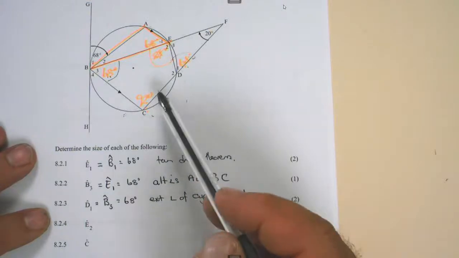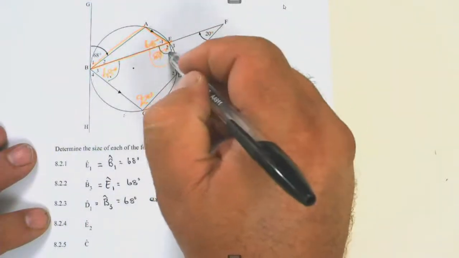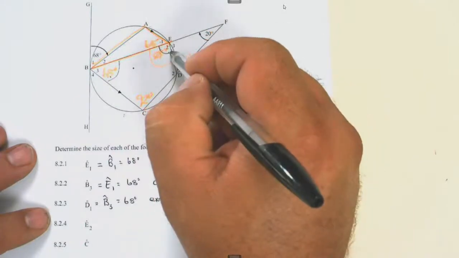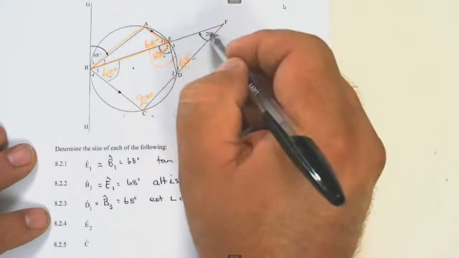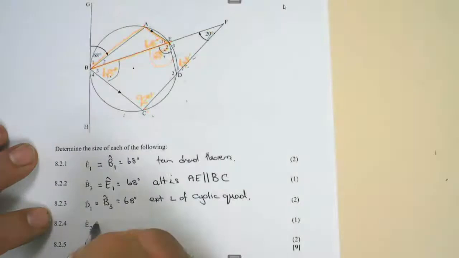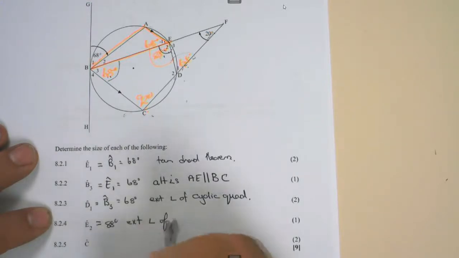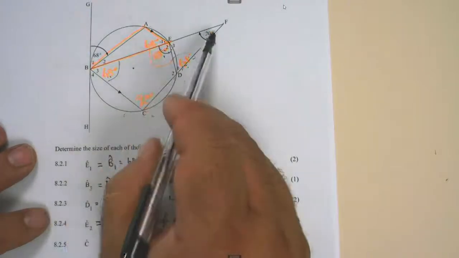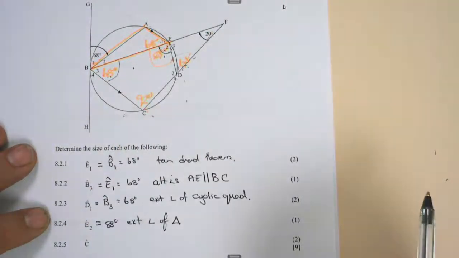Right, then we are going to do angle E2. E2 is this one here. Now remember, E2 is the exterior angle of a triangle. So E2 is equal to this angle plus this angle, which is equal to 88 degrees. So E2 is equal to 88 degrees, and the reason is the exterior angle of a triangle. So 20 plus 68 gives you 88, E2 is equal to 88 degrees.